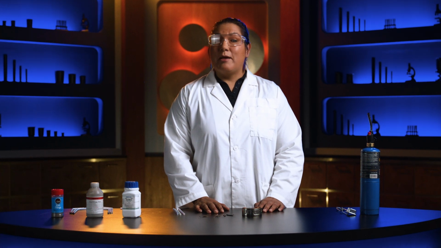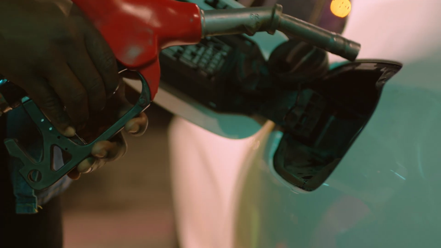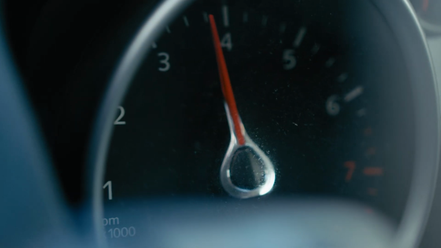How fast a chemical reaction happens is called a rate. The study of chemical reaction rates is called chemical kinetics. Some reactions take a while, like rusting. Other reactions, like the combustion of gasoline in a car engine, happen rapidly. Today we're going to explore some factors that affect reaction rates. This is Real Chem.